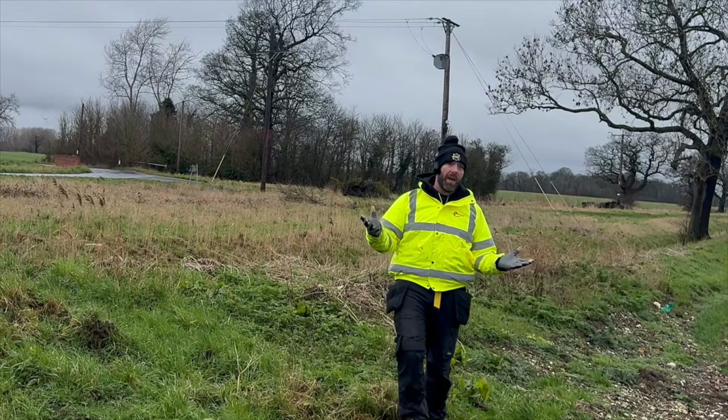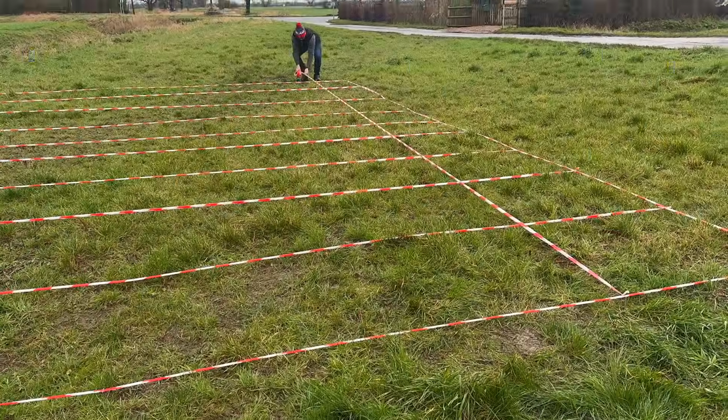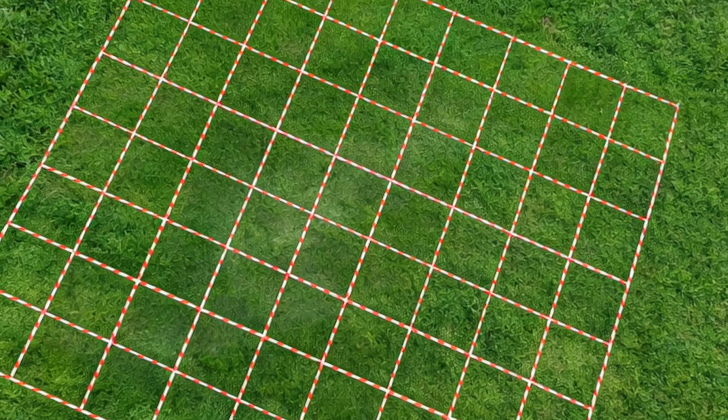Is the resistance of soil in Lincolnshire actually different to the soil over here in Yorkshire? And does it really matter? Probably not, but in this video we're going to find out. And we're going to find out by testing this 91 square metre patch of soil.